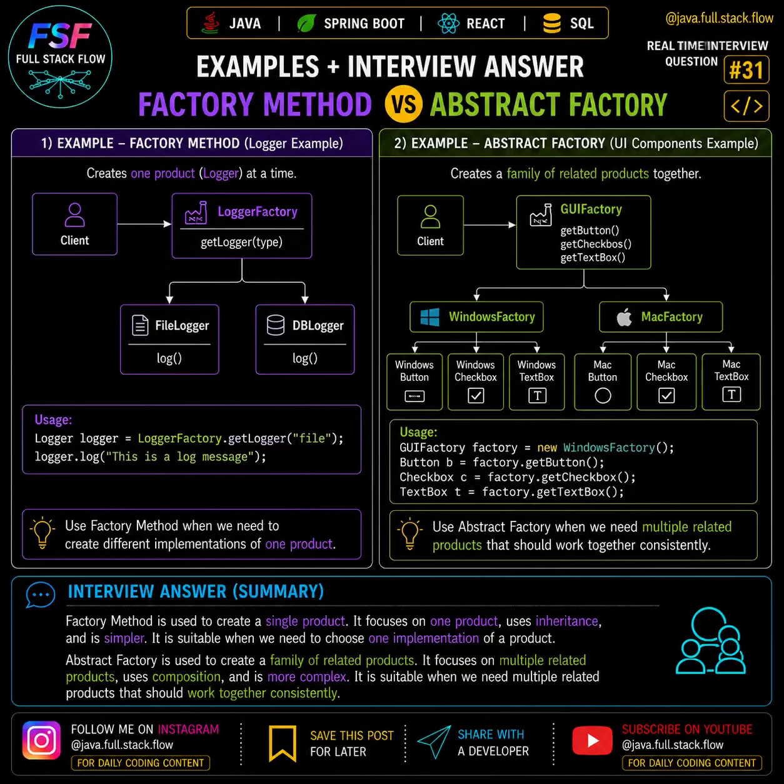For example, when we call logger factory dot get logger of file, the factory returns a file logger. The client simply calls the logger.log method without worrying about how the logger object was created. So the important point is factory method focuses on one product type, but the product can have different implementations.